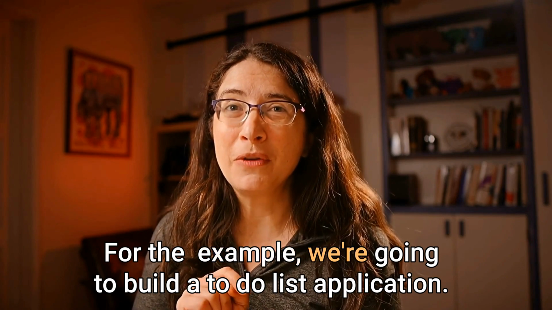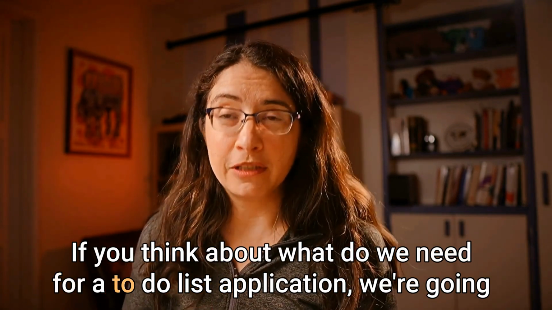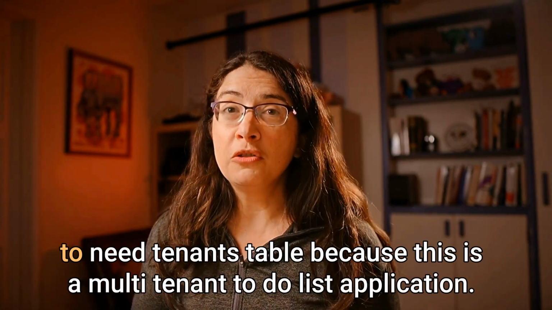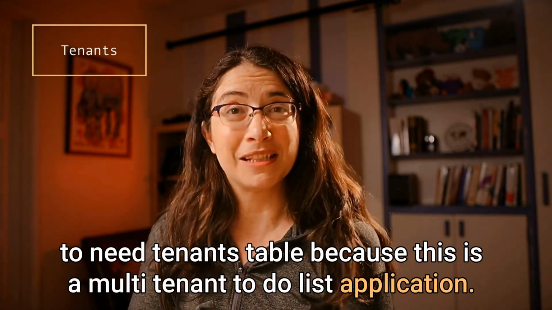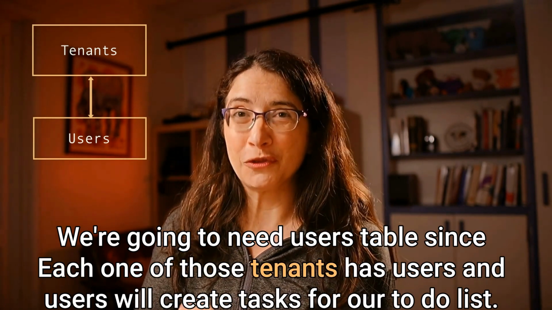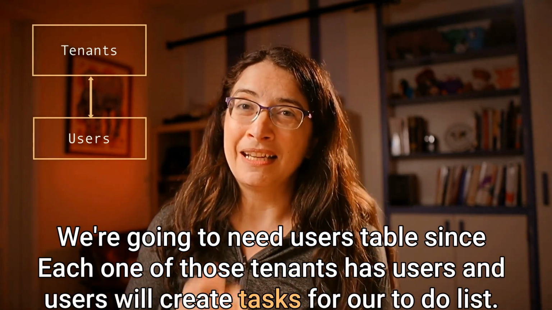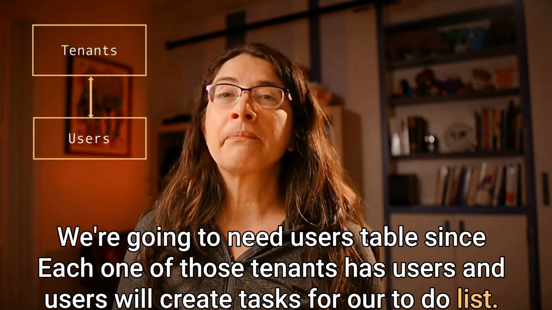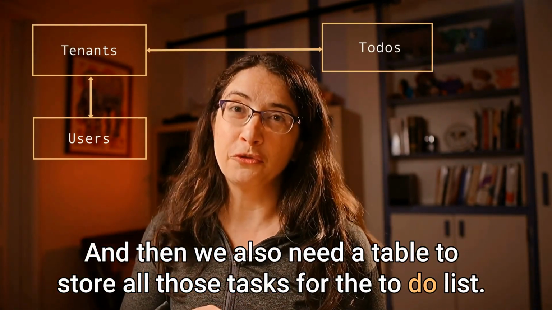For the example, we're going to build a to-do list application. If you think about what we need for a to-do list application, we're going to need a tenants table because it is a multi-tenant to-do list application. We're going to need a users table since each one of those tenants has users, and users will create tasks for our to-do list. And then we also need a table to store all those tasks for the to-do list.